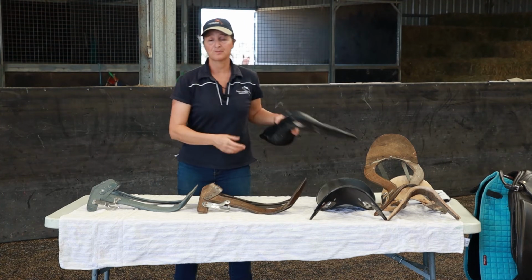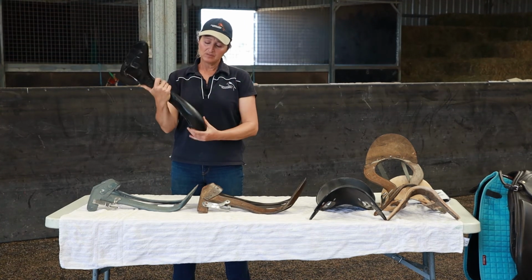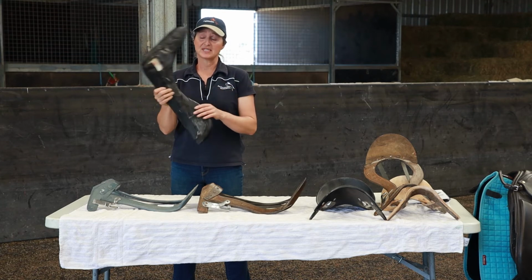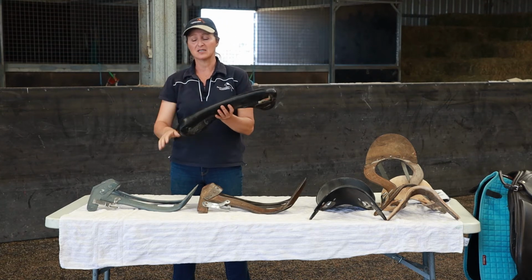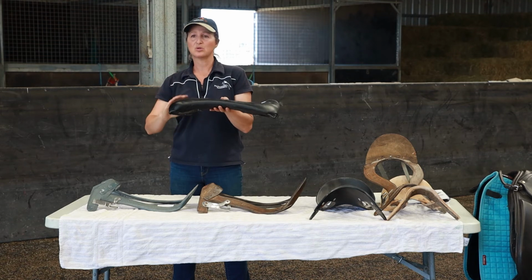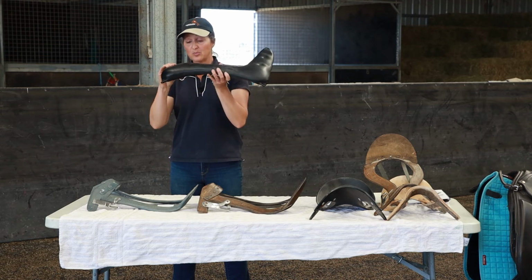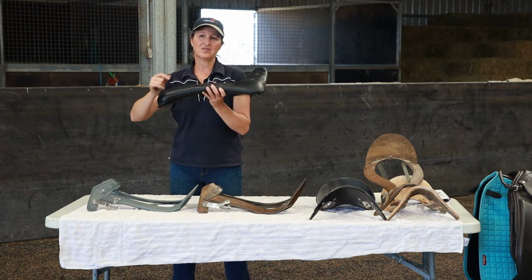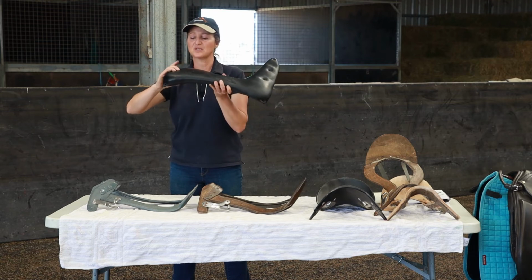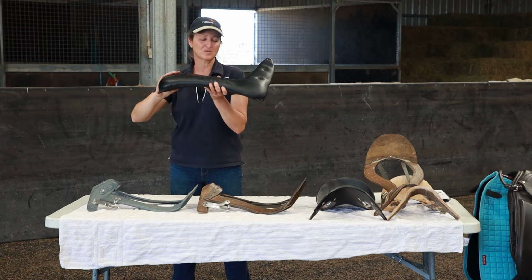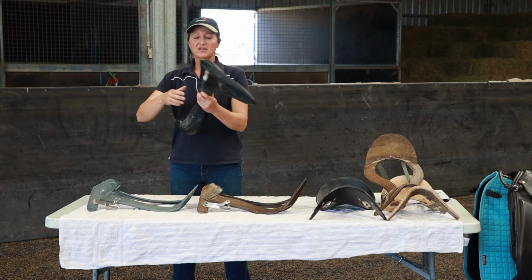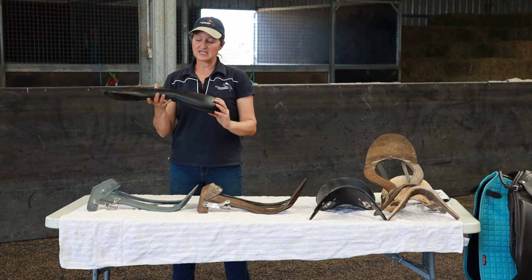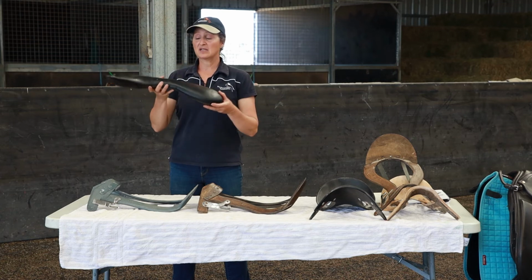Final thought for you, your panels. Your panels are there as shock absorbers. That means that the material that's in them has got to enable the weight that you're putting on them to be spread evenly. You can't have lumps and bumps, you can't have hard bits. There's got to be loft to it, so that's the springability or the shock absorbability. The one thing that panels can do for us is they can actually change the balance of the saddle.